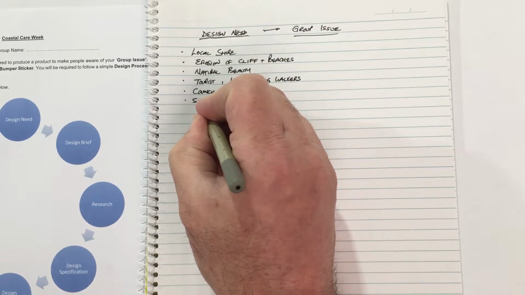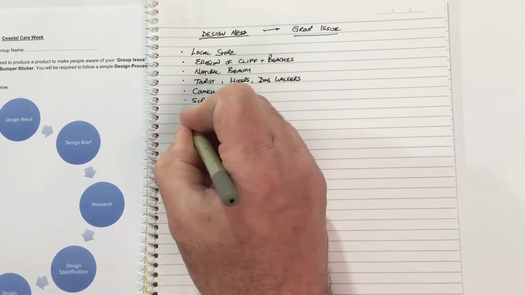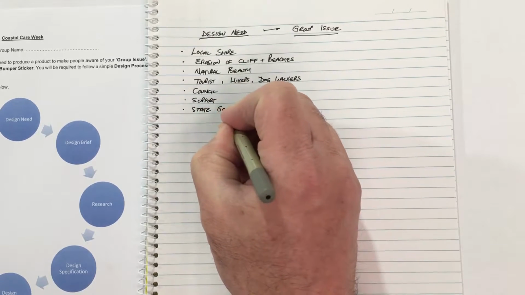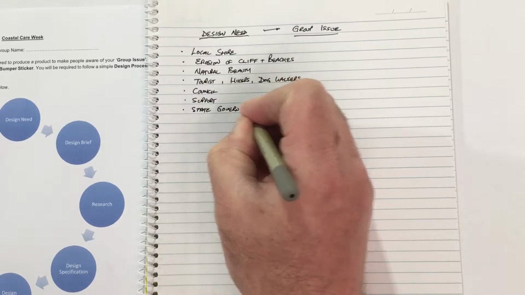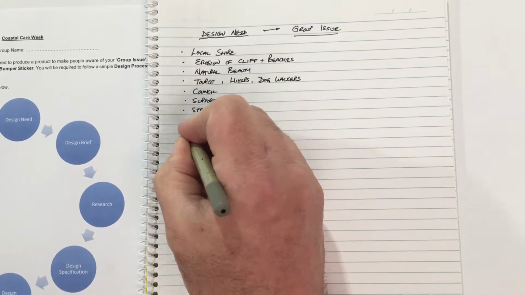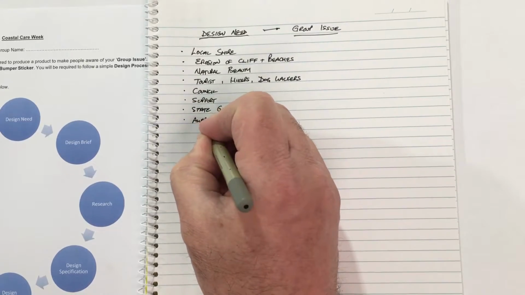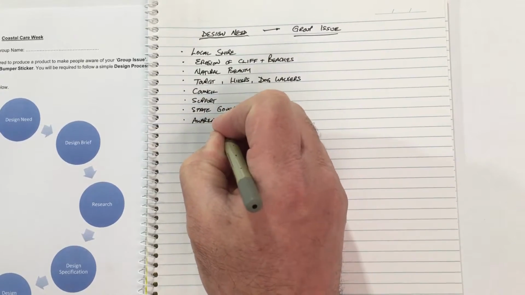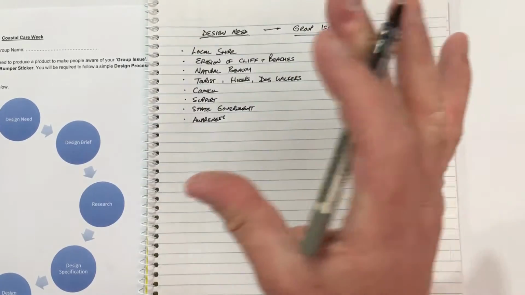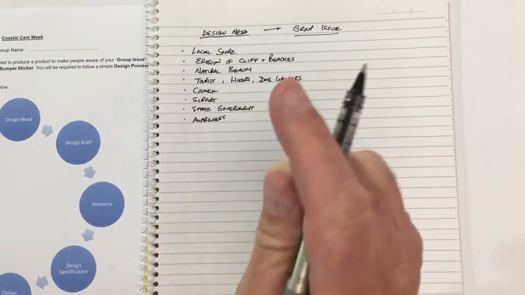I'm after support, maybe state government, something along those lines. Raise people's awareness. So really what I'm doing is I'm just coming up with a few words to help me think about this design need.